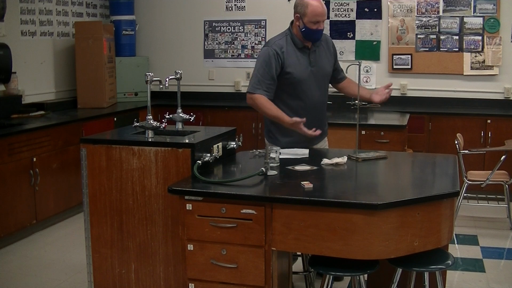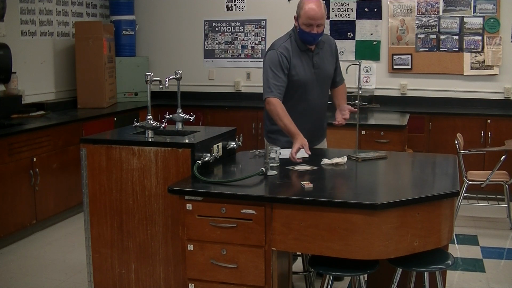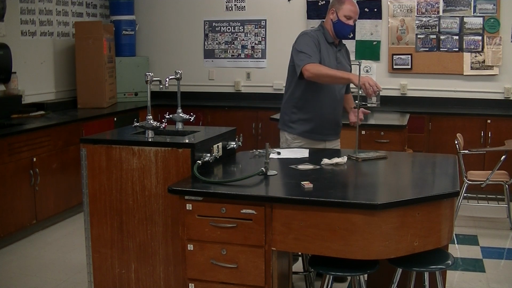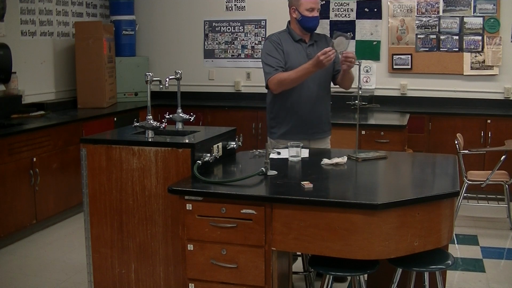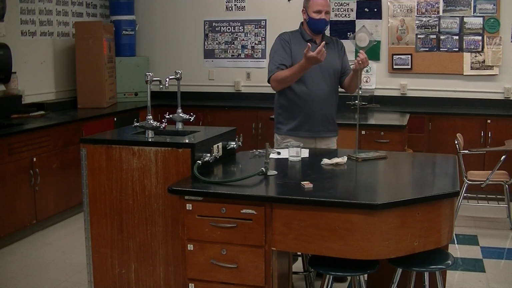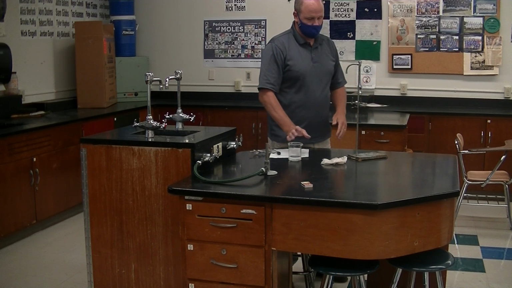Now, depending on what things we use this to set stuff on, depending on the size of it, you might be able to set it right on there. It's not really the safest thing to do, but you can. We will use these pieces of wire mesh. It's called wire gauze, and we'll set it on there. Now it's a pretty stable spot to set some things on.